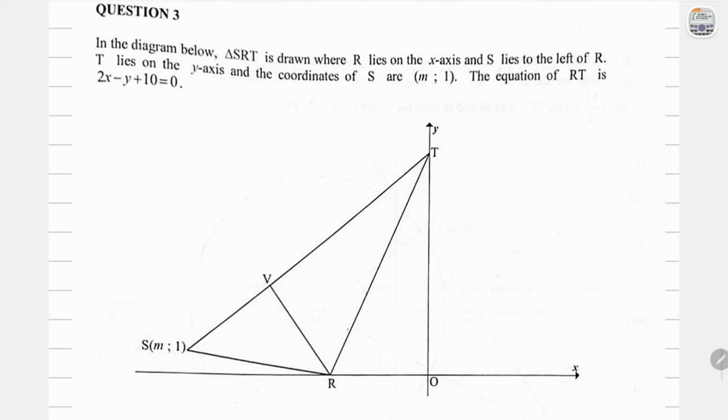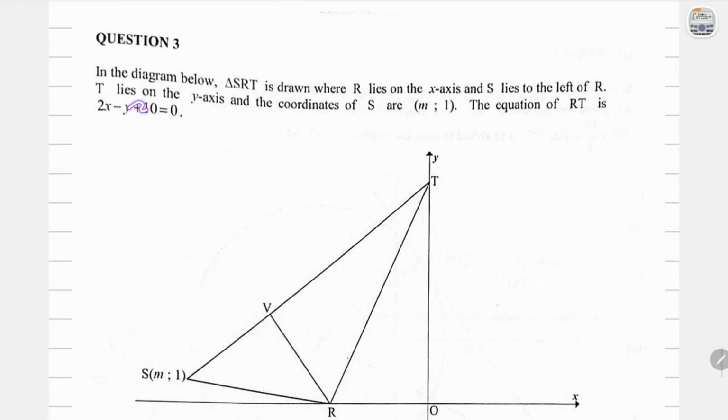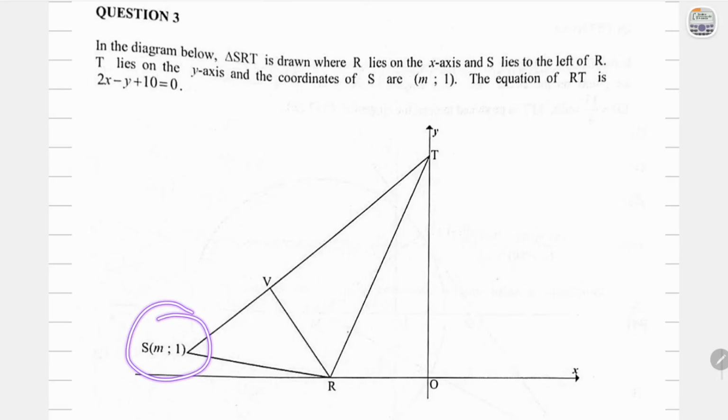Okay, so there we go. We've got S over there. It has a Y value, but its X value is missing. T lies on the y-axis and the coordinates of S are m and 1. The equation of RT is 2x minus y plus 10 equals 0. So we need to make sure we put that down.